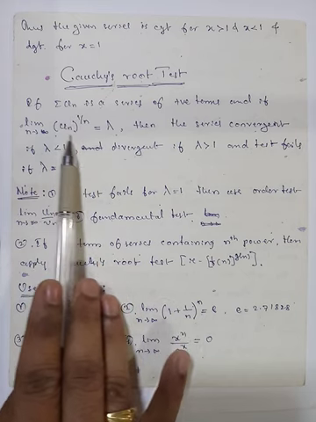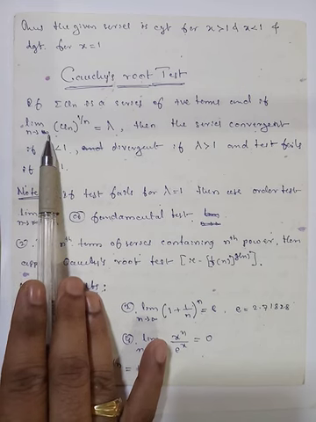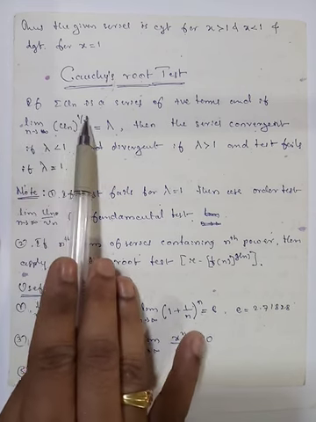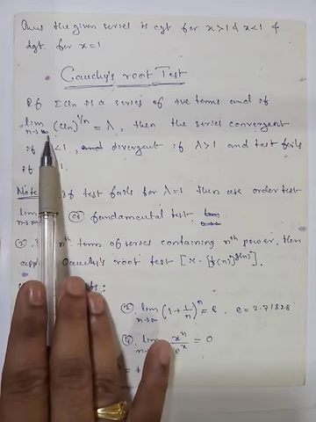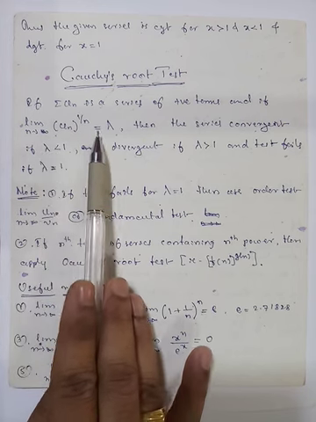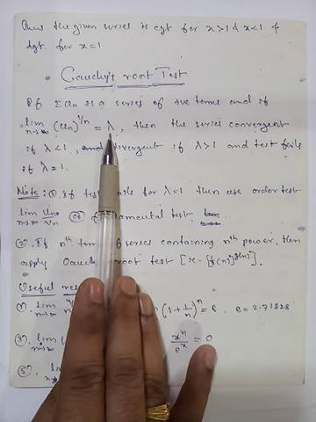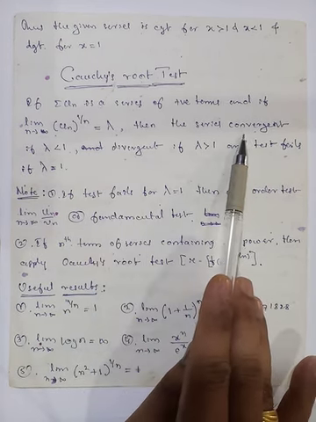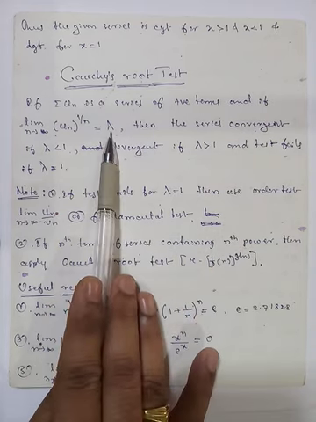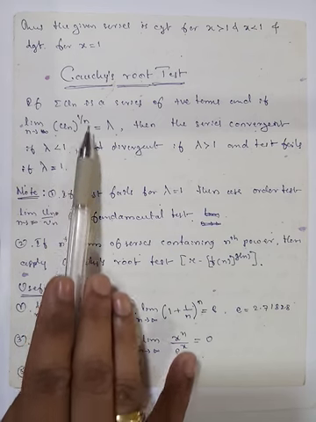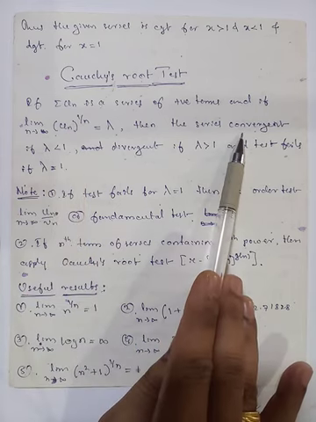So in this function of n, we substitute n equal to infinity. Before putting n equal to infinity, we are going to simplify this. After the simplification, we put n equal to infinity. We get some value of the limit, say lambda. Then the series is convergent. We say that summation un is convergent if the value of lambda is less than 1. If the value of the limit is less than 1, then summation un is convergent.